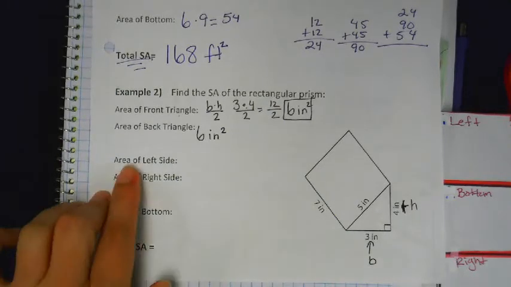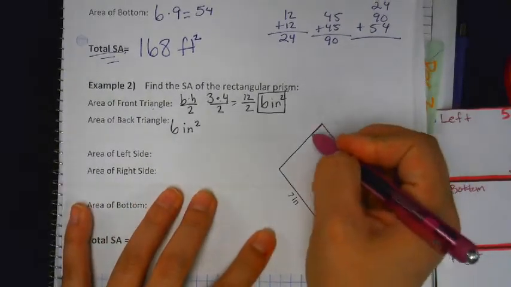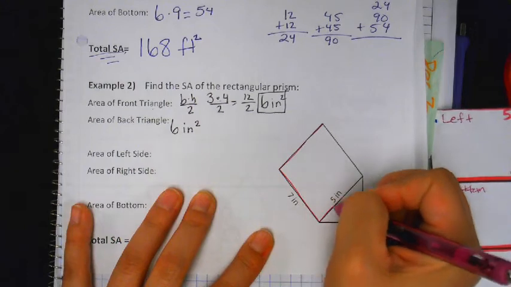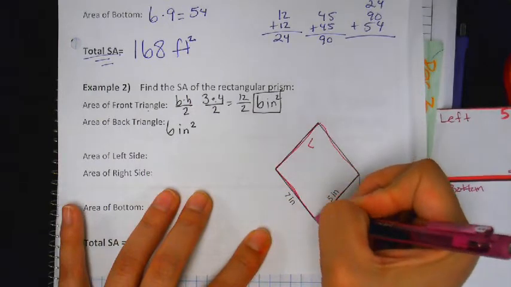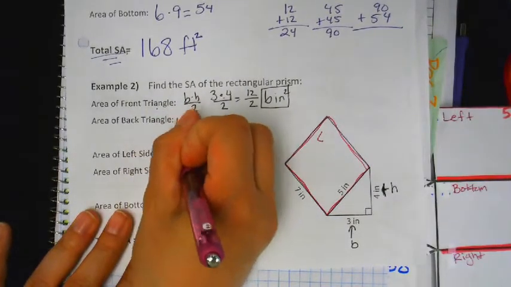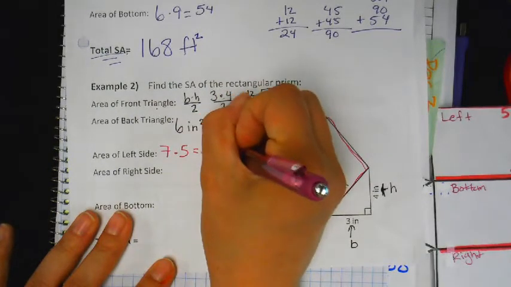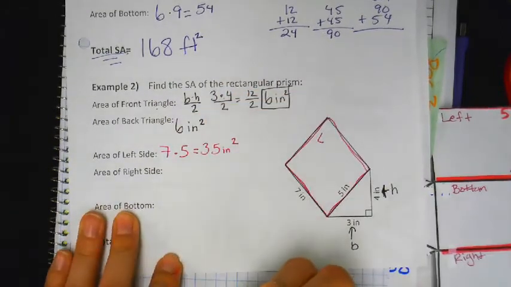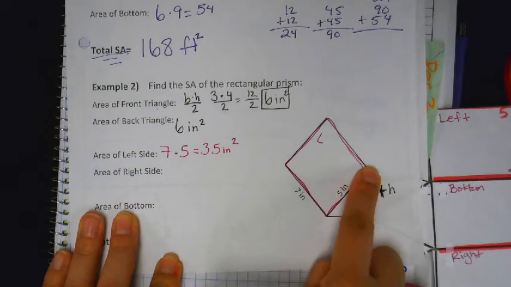Okay. Now, the area of the left side. The left side, I'm going to trace with my color pen. This is your rectangle that's on the left side. This is my left side right here. What 2 numbers make up my left side? So 7 times 5 is equal to what? 35. Very good. Write this down. 35 inches squared. Do I have to divide? No, because what shape is this? This is a rectangle. Do we divide by 2 on a rectangle? No. When is the only time we divide by 2?